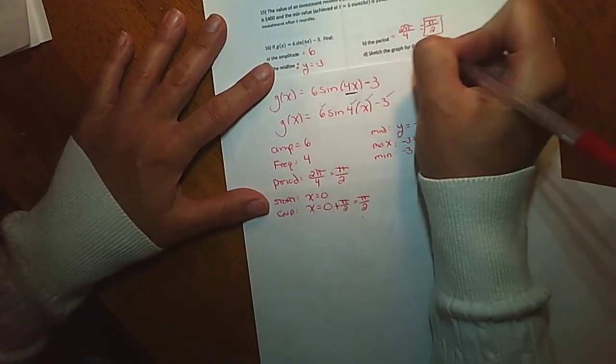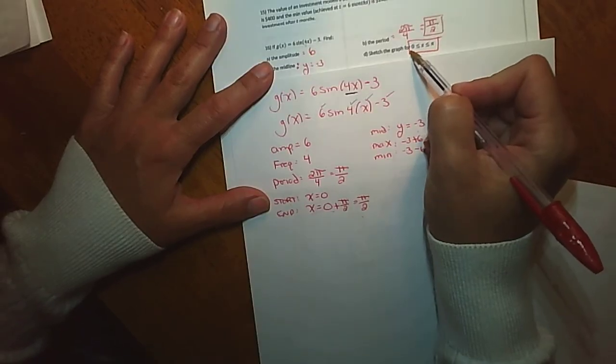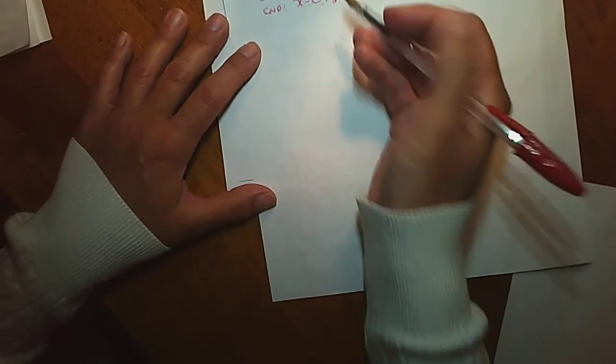Right? Now what I want you to keep in mind is this interval. I do want you to graph from 0 all the way out to pi. So we're going to keep that in mind in a minute. All right, so here we go.